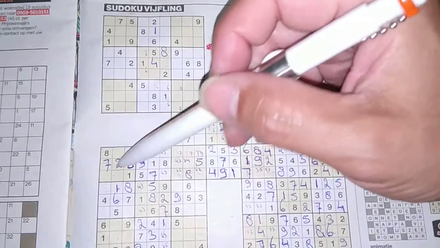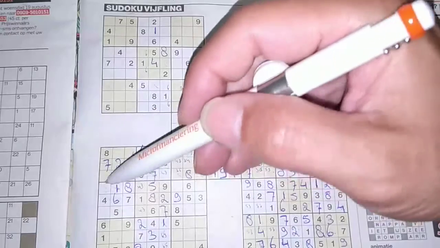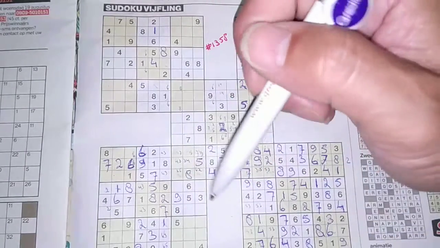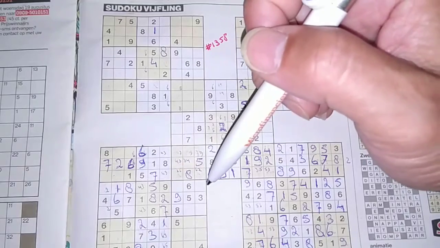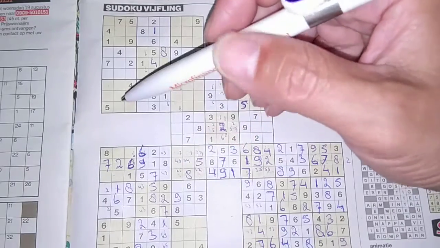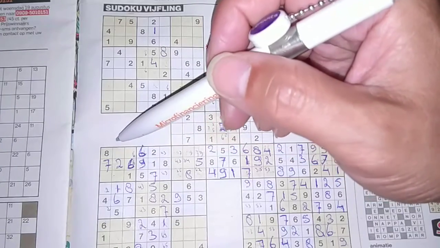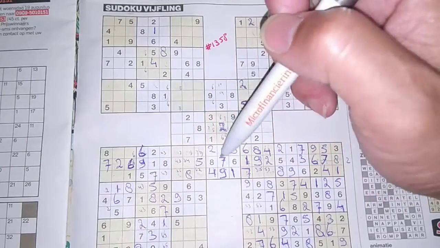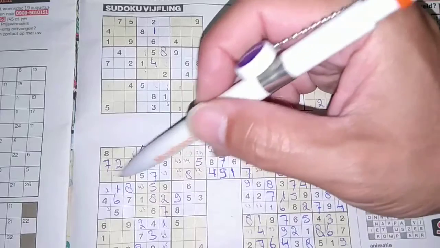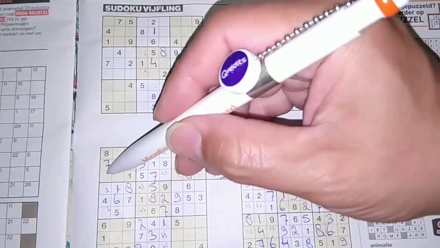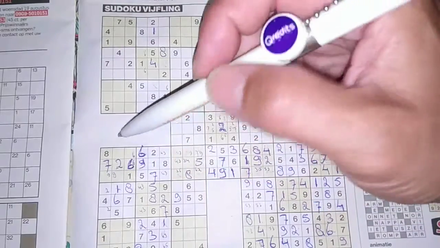2 in this column, 2 in the second column. So the first column, these two boxes could be a 2. 1, 2, 3 is missing. Then 9. 9 should be in these two boxes. We have a 9 here, 9 there. So these two boxes could be a 9.